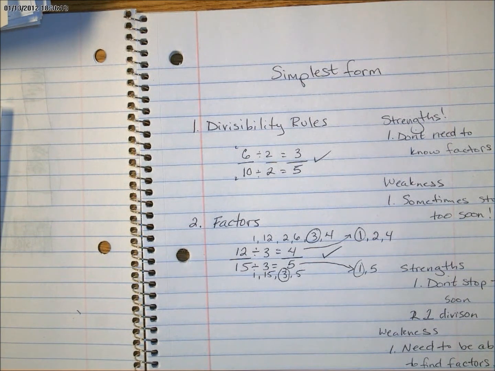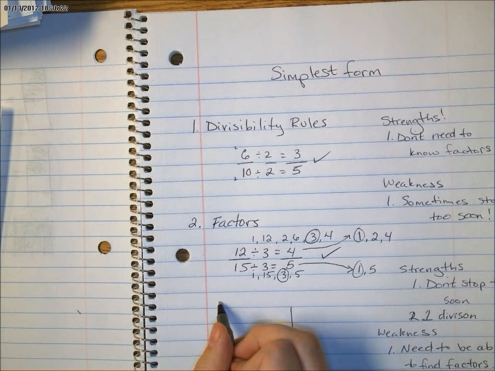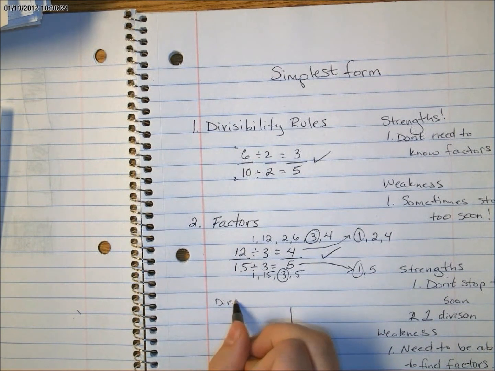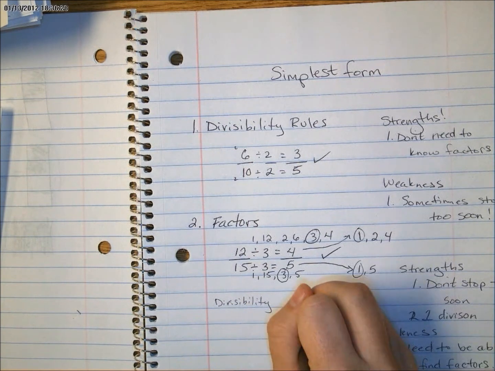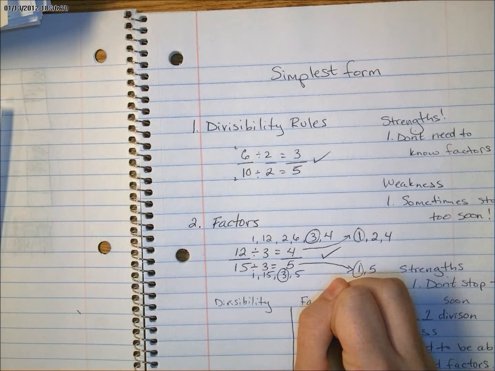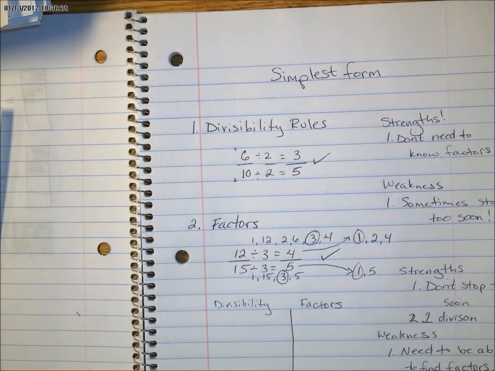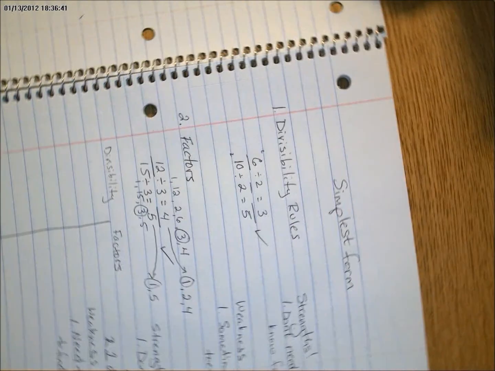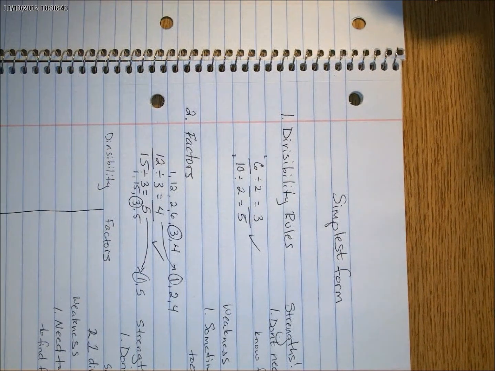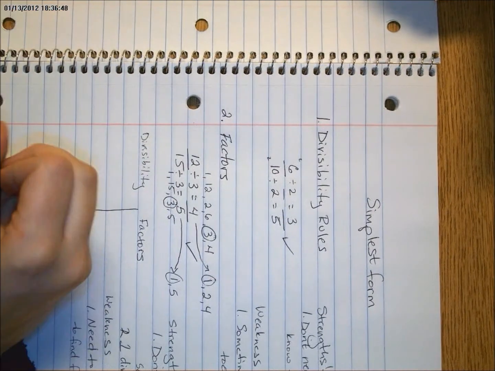So let's look at an example of divisibility and factors. Now I'm going to move up my binder a little bit to give me some more room, and I'm going to tilt the camera. So tilting the camera, making sure I've got enough room to do it. Moving it up, there we go.